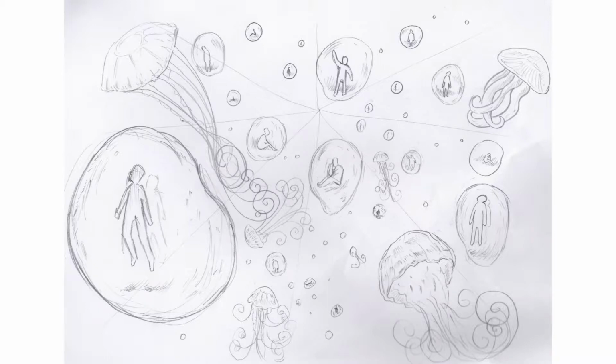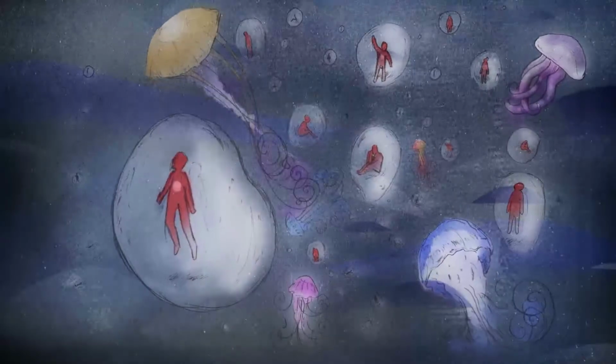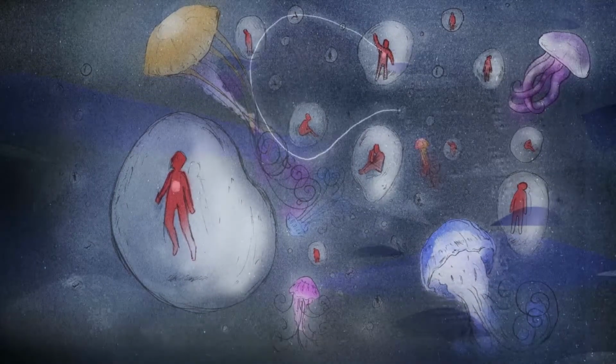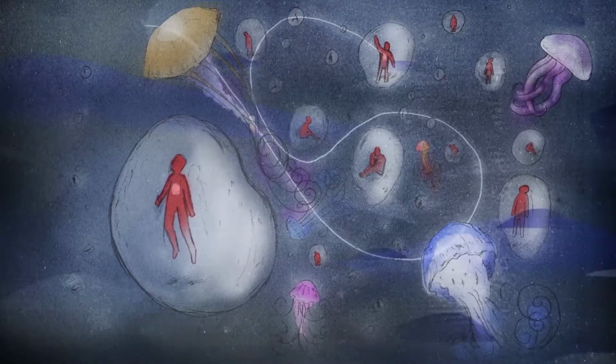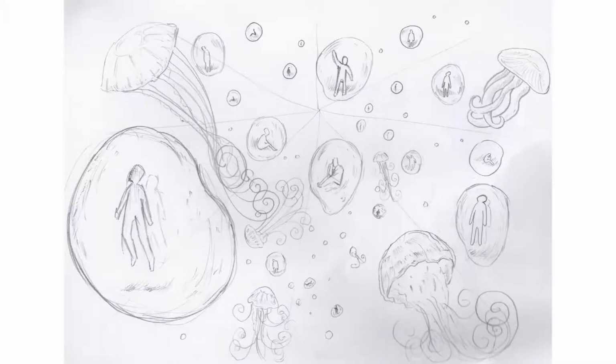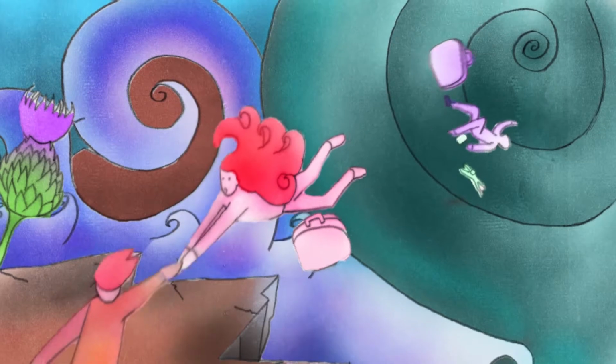So this was the first sketch I did for this shot, and I've just done it very quickly on a sheet of paper, and then I've traced all of the different bits onto different sheets of tracing paper. So I'll show you how I did that on this shot.